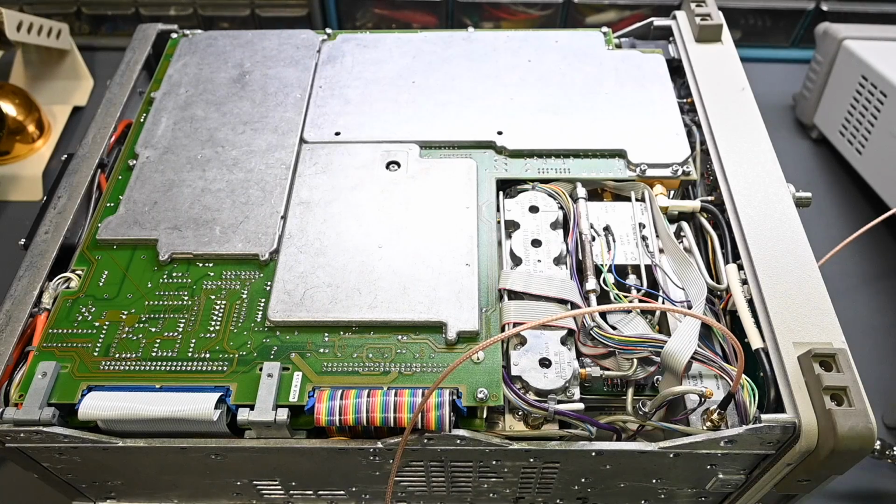So as always, if you're following along, you are doing so at your own risk. If you're working on an instrument like this, know that there are elevated voltages inside the power supply, on the CRT, and the line voltage coming into the instrument. So take care and be safe, because again, you are doing so at your own risk.